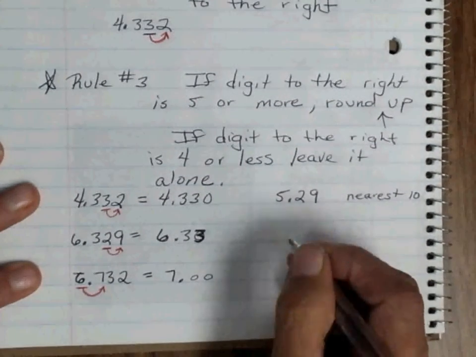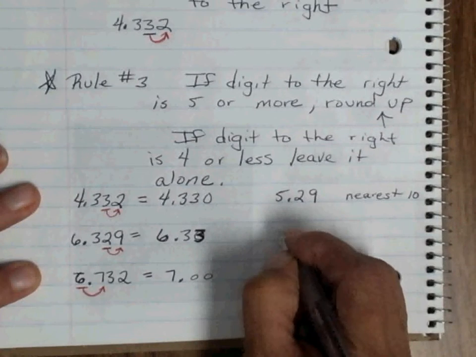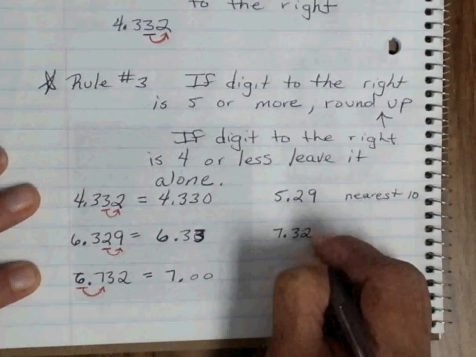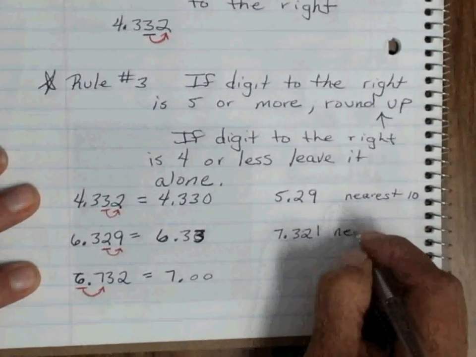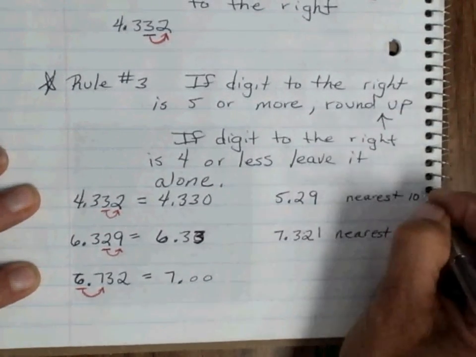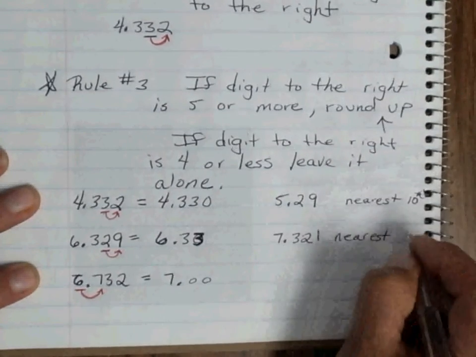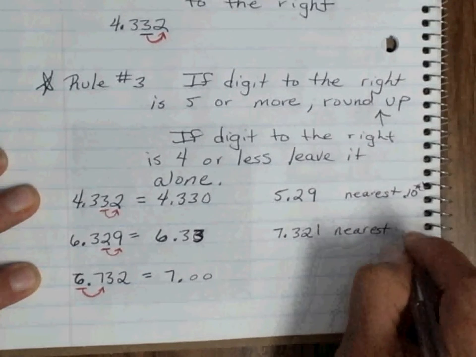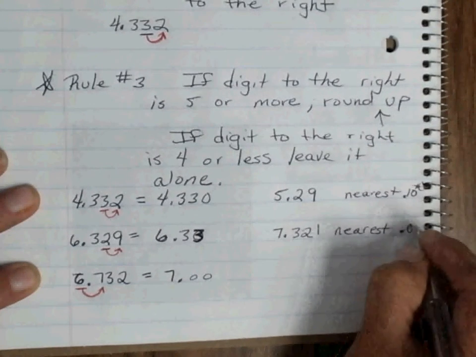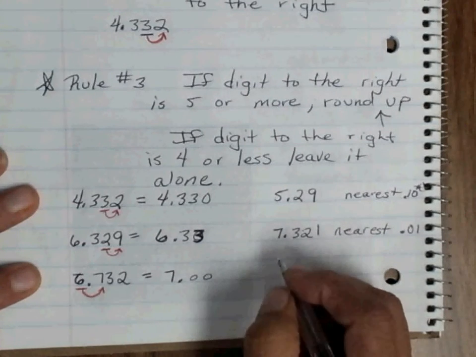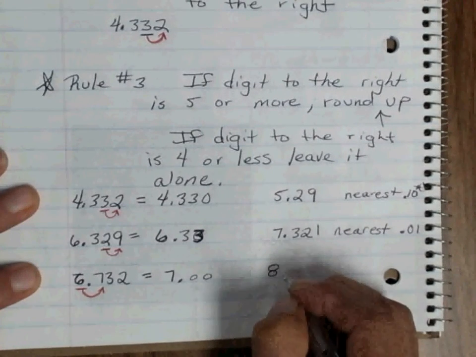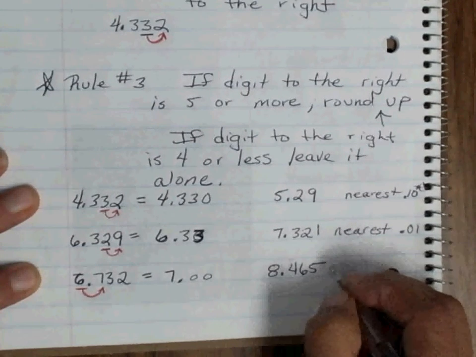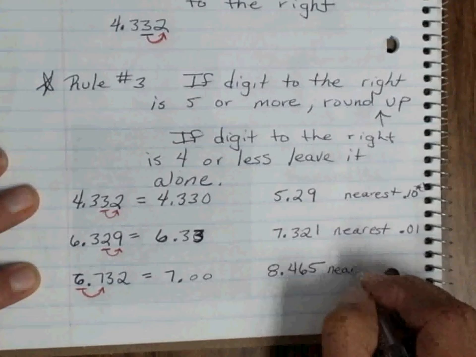Round 7 and 321 thousandths to the nearest hundredth. And round 8 and 465 thousandths to the nearest tenth.